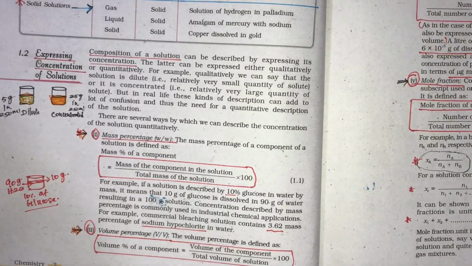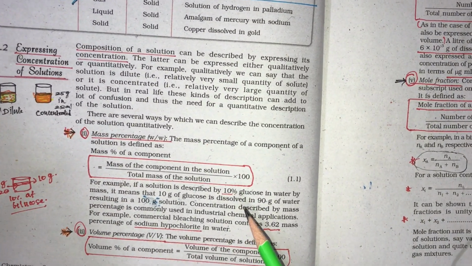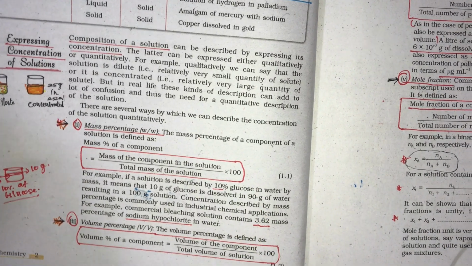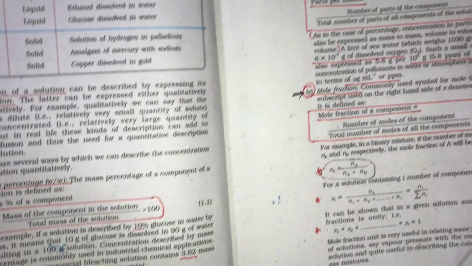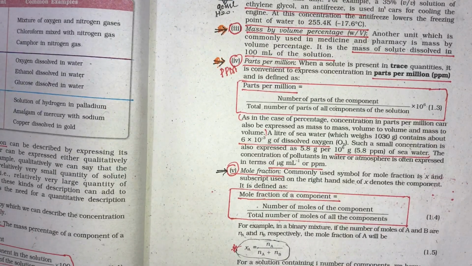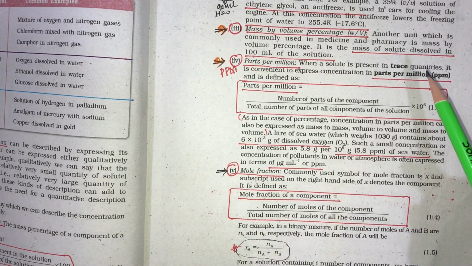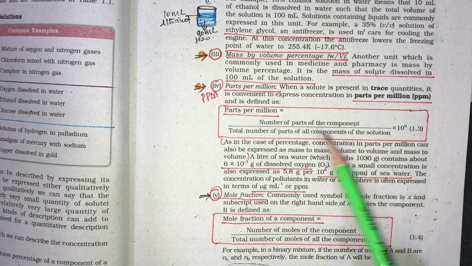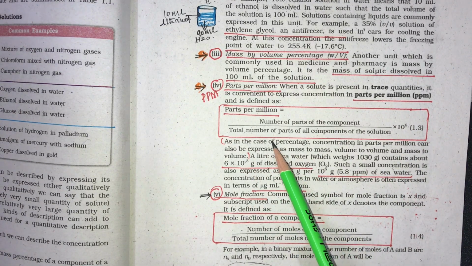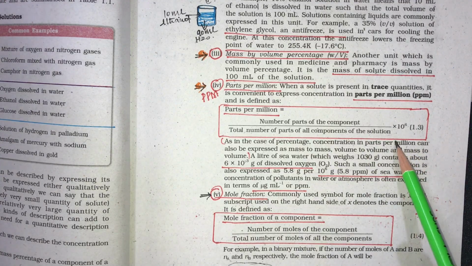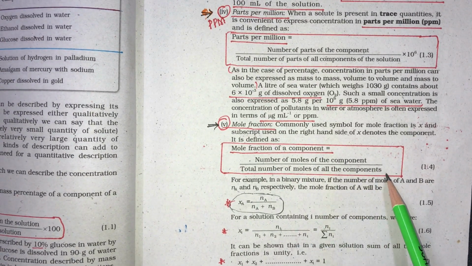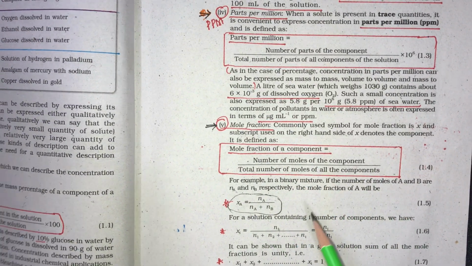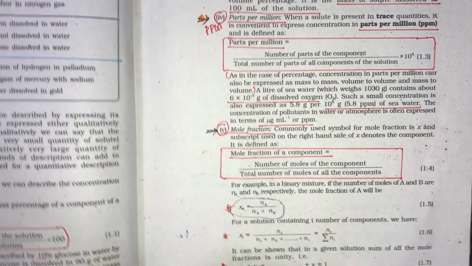So in this page, the expressions we have seen are: mass percentage is the mass of the component in solution divided by the total mass of the solution, into 100. Volume percentage is the volume of the component by the total volume of the solution, into 100. Mass by volume is the mass of the solute dissolved in 100 ml of the solution. Parts per million is the number of parts of the component by the total number of parts of all components in the solution, into 10 to the power 6. Mole fraction of a component is the number of moles of the component by the total number of moles of all components present in the mixture.